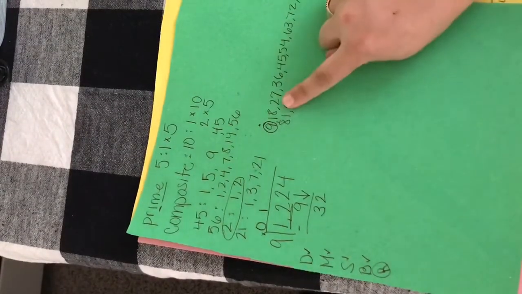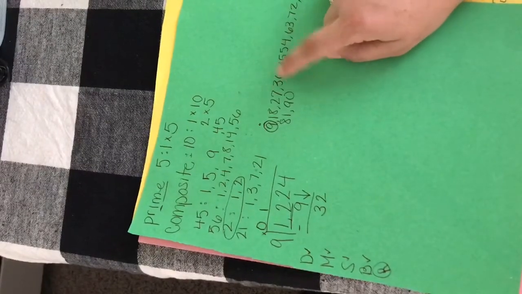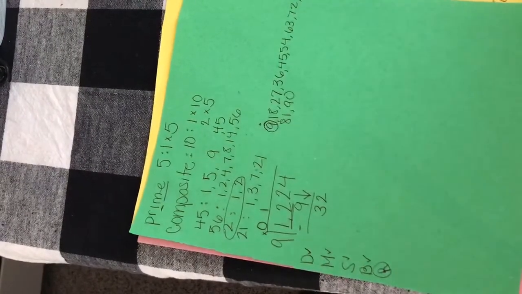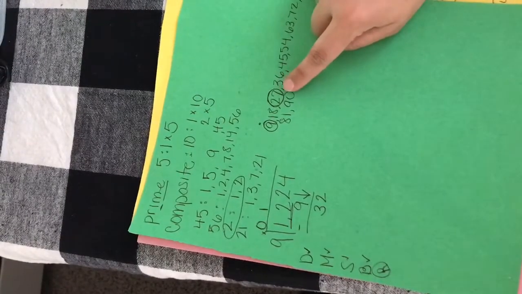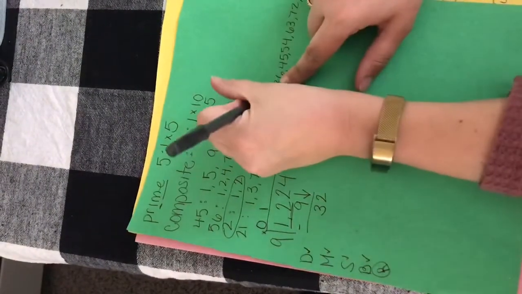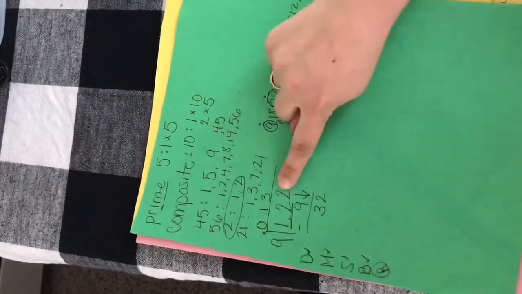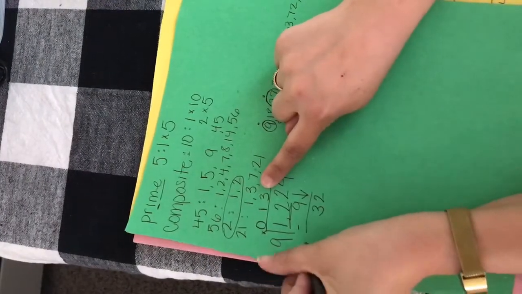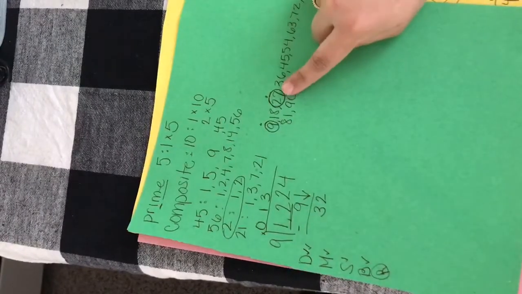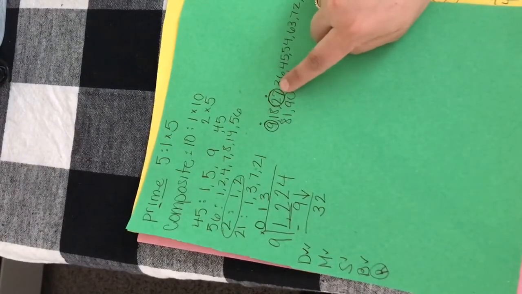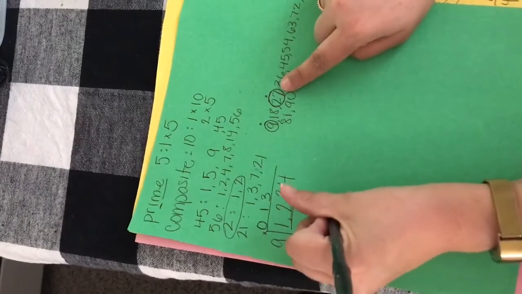Okay, I see 27 and I see 36. 36 is too much because it's bigger than 32, so I'm going to go with 27. And I know it's 1, 2, 3 times, so above that 2, I put my 3. That's me dividing. Now I'm going to multiply. 3 times 9, no need to figure it out. You already figured it out over here, and that's 27.